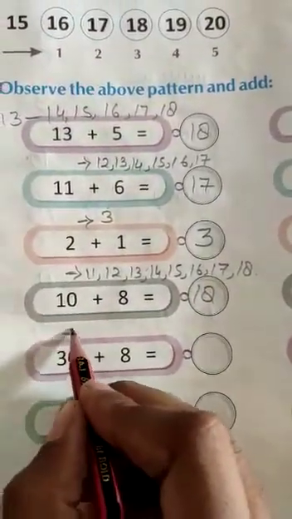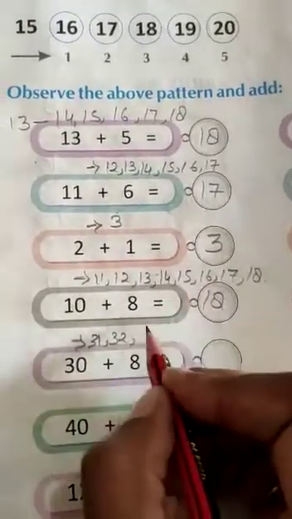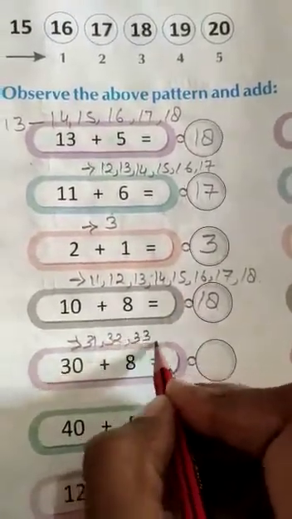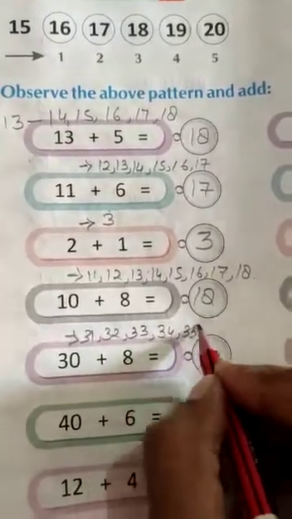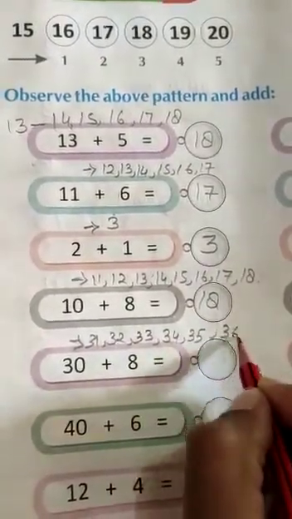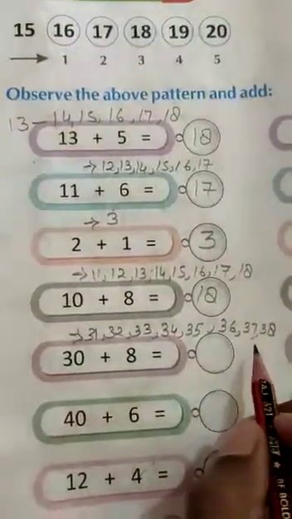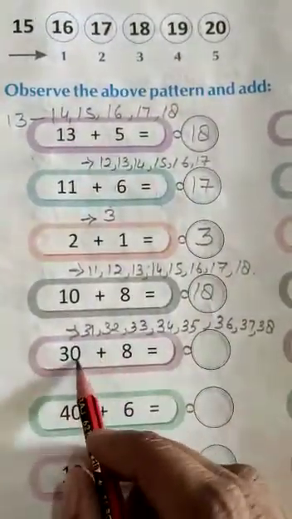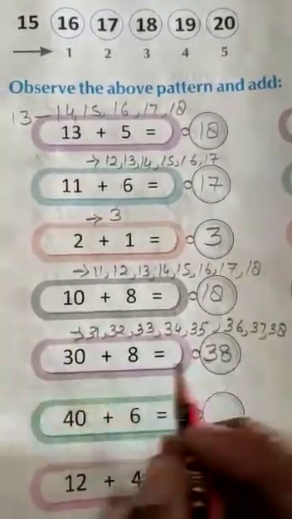30, 31, 32, 33, 34, 35, 36, 37, 38. So students, 30 plus 8 is equal to 38.